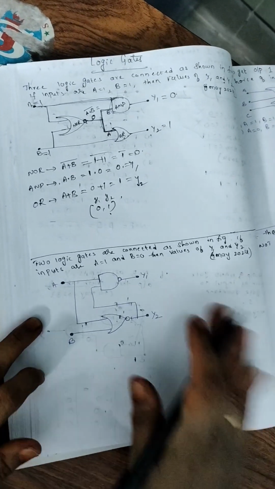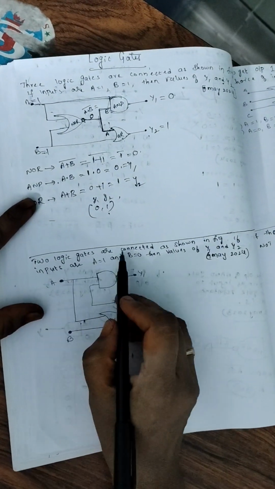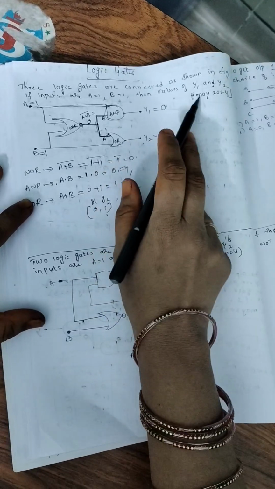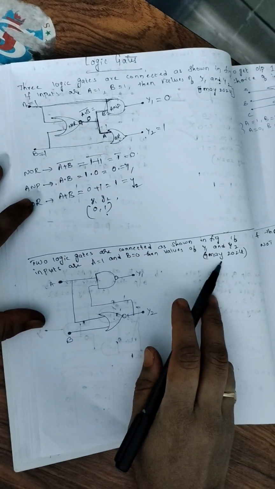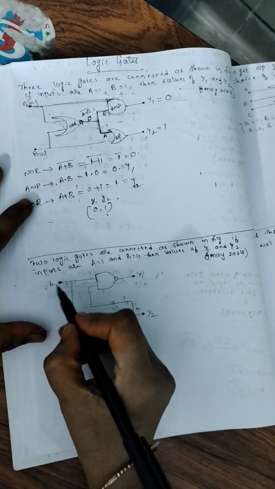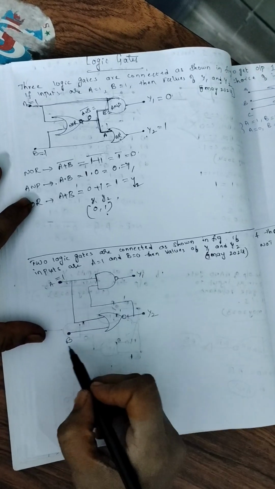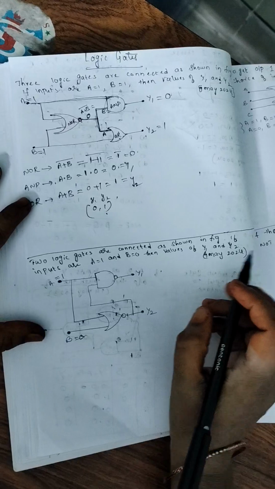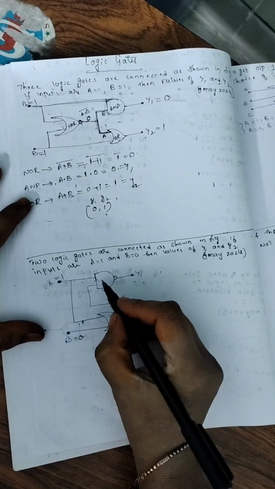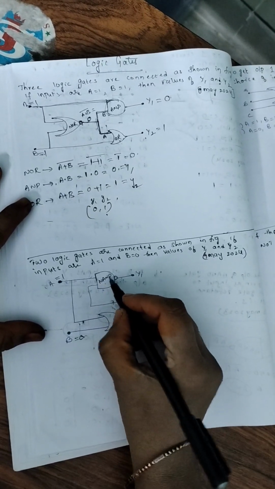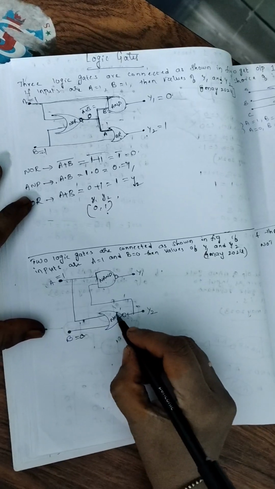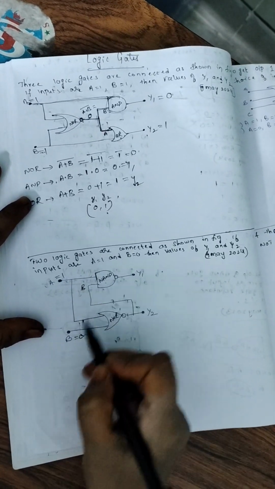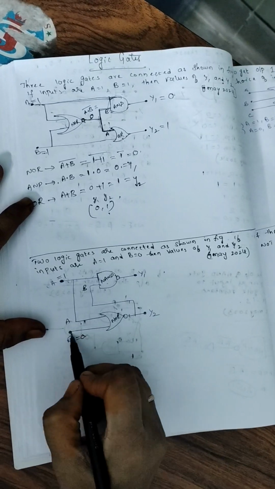That's enough for this. Now, next, two logic gates are connected as shown in the figure. This was asked on 9th May shift 1, 9th May shift 2, 2024. If inputs A equal to 1, B equal to 0, then find the values of Y1, Y2. First, identify the gates. This is a NAND gate, and this is a NOR gate.